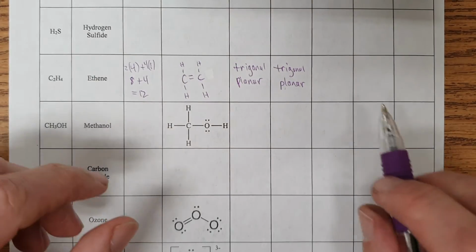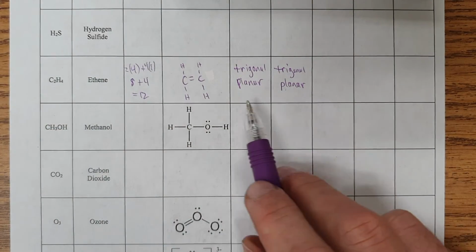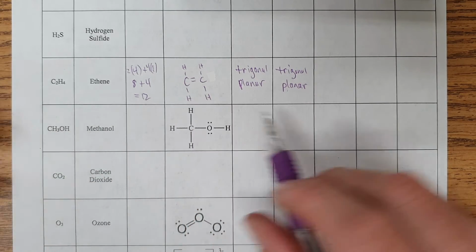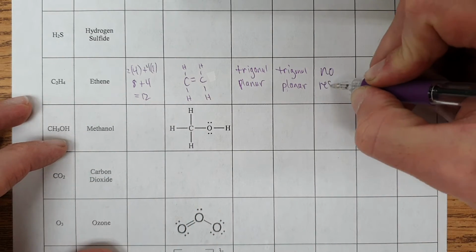Now, does it have resonance? And the answer is no, because if you move these electrons around, you're going to violate the octet or duet rule. There's nothing you can do. No resonance.